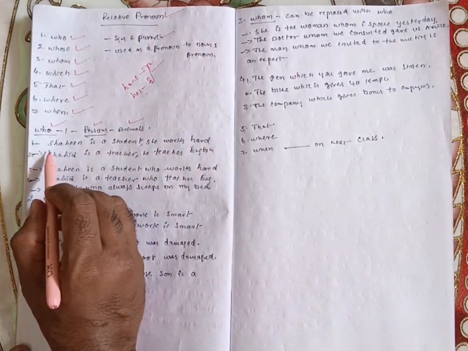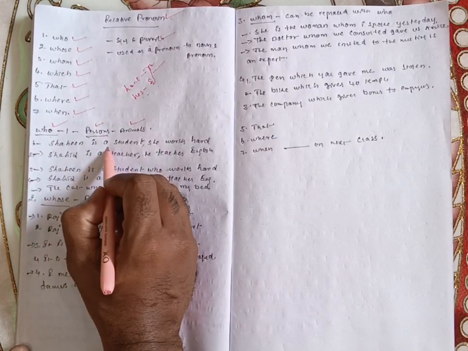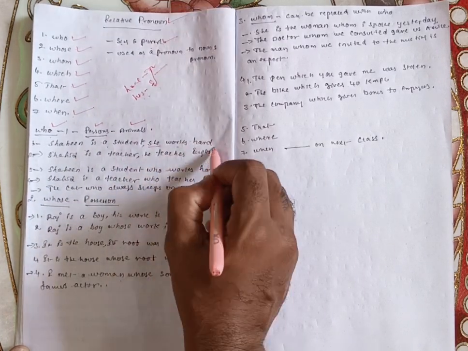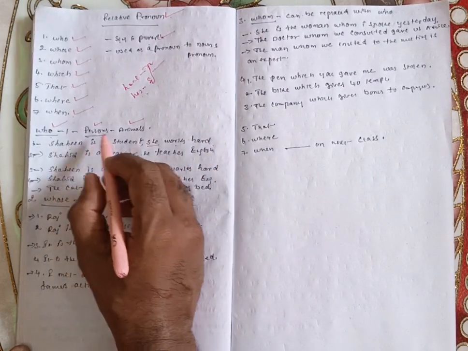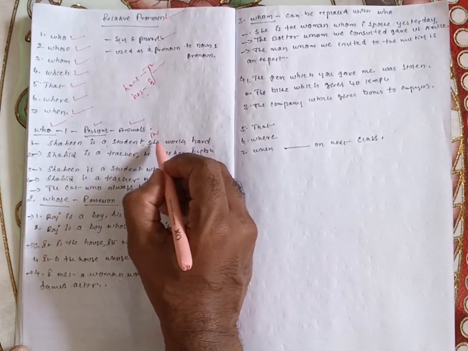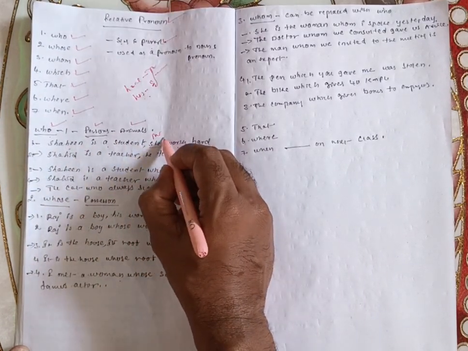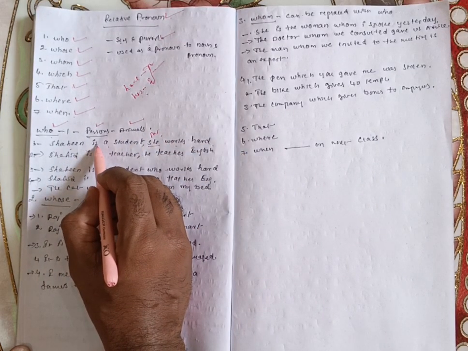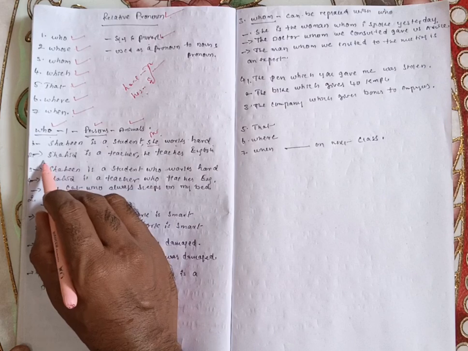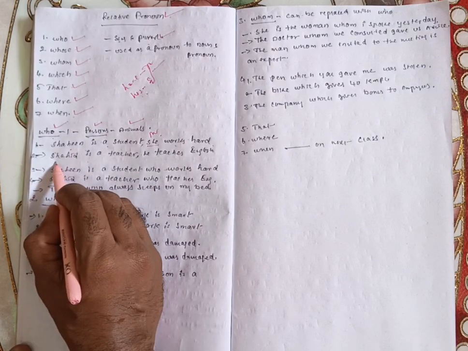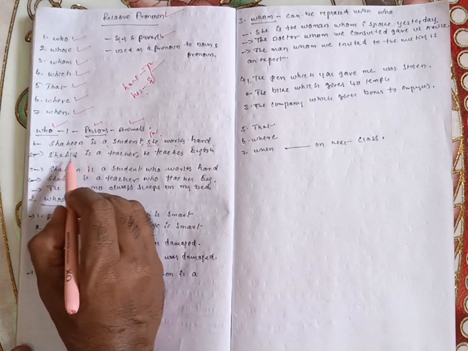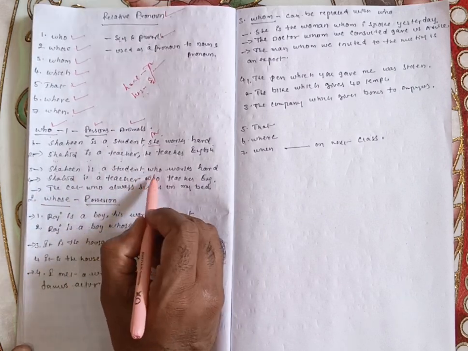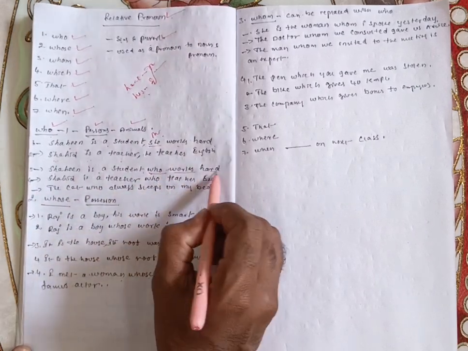For example, Shahin is a student. She works hard. Here I have used a pronoun, so it's not a relative pronoun, it's simply a pronoun. But if we say the same sentence with a relative pronoun, the example should be like this: Shahin is a student who works hard.